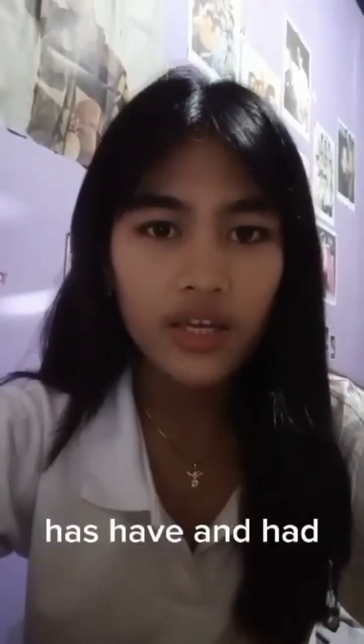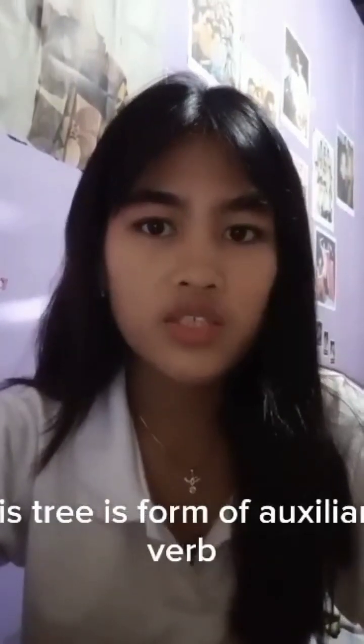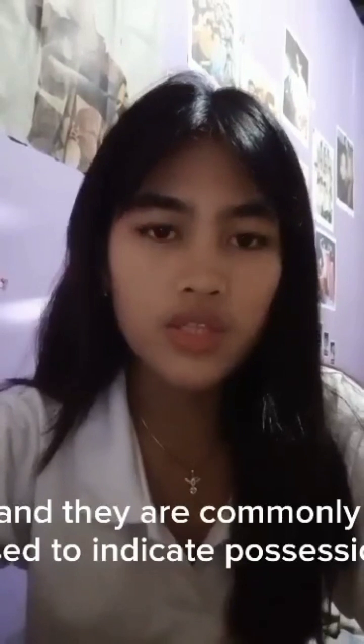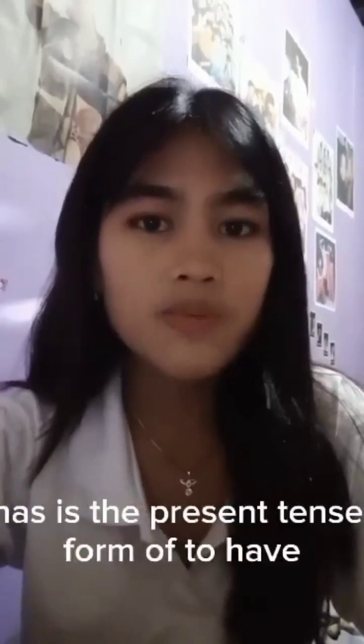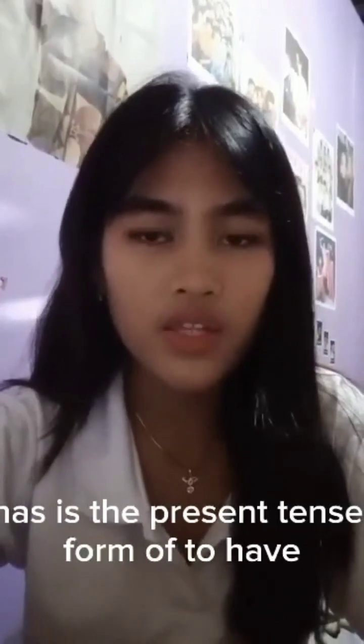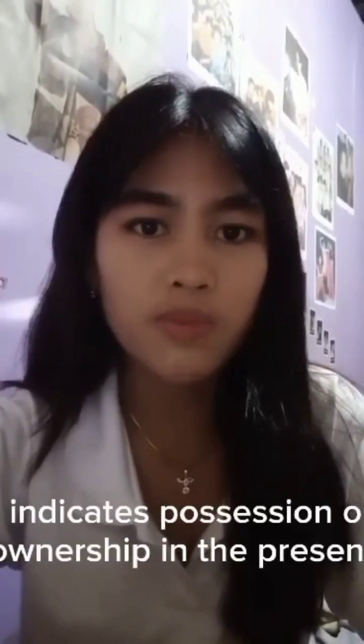Has, have, and had. I am going to tackle how to use them. These three are forms of the auxiliary verb and they are commonly used to indicate possession in English. Let's have first the has. Has is the present tense form of to have and it is used with he, she, it, or other singular nouns. It indicates possession or ownership in the present.